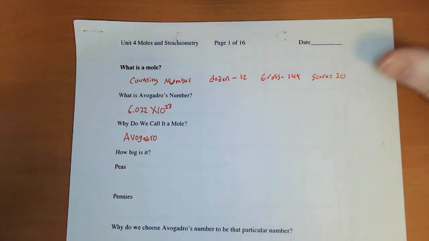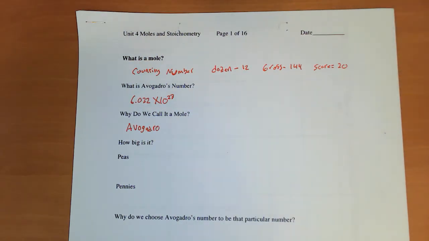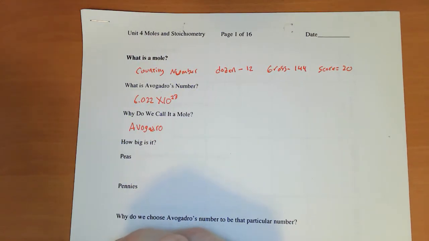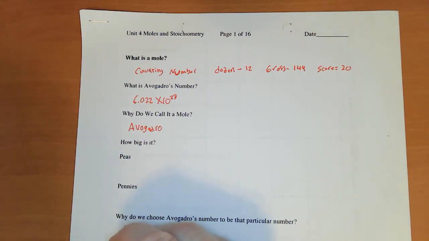Huge number. Now, the number itself is not made up. It's actually based on something: the isotope carbon-12. We assume it weighs 12.000 grams. And it's how many carbon atoms are in 12.000 grams of carbon-12. Okay? I'm old enough that I saw some books when I was in school that referenced it being based on oxygen-16, and then they changed that. And we had to adjust the masses on the periodic table to a certain extent.